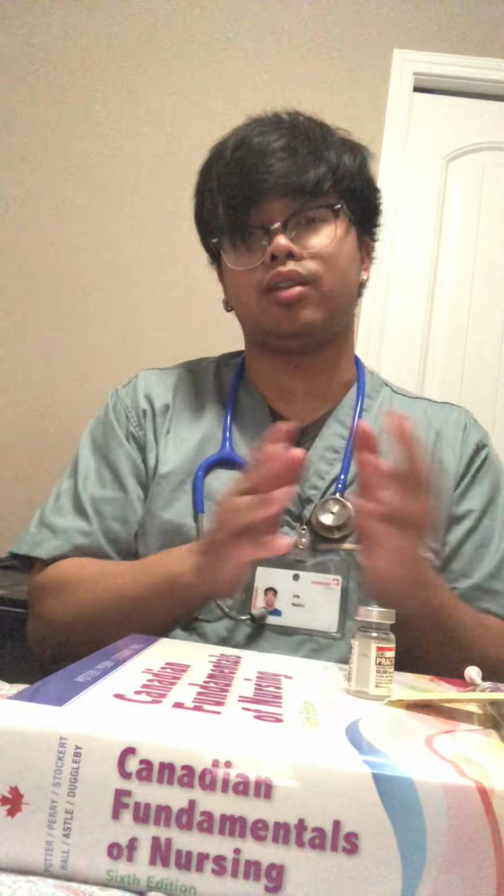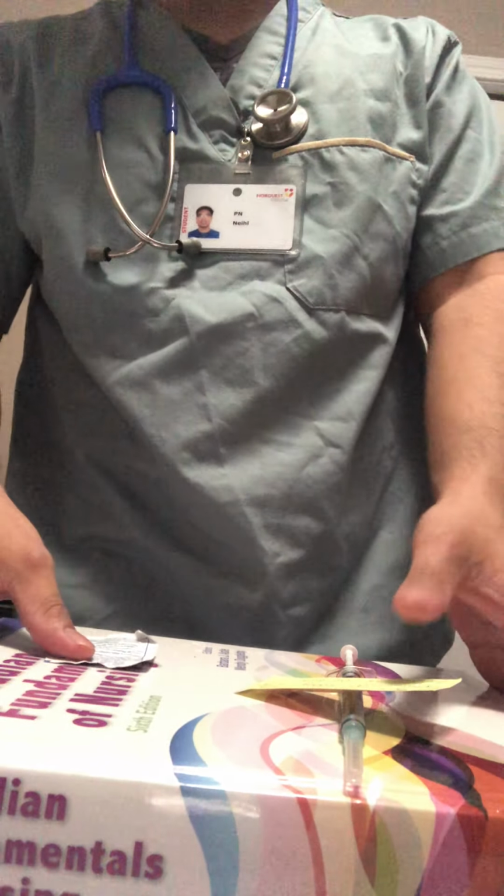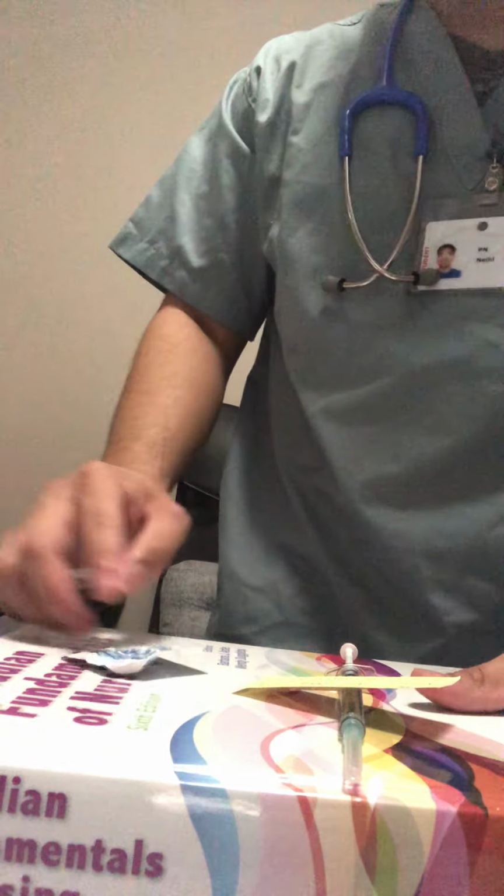Okay, now I can bring everything into my patient room. First I'm going to apply hand hygiene, and this goes to the sharps container. So we have here our tray and our syringe with a needle and alcohol swab.